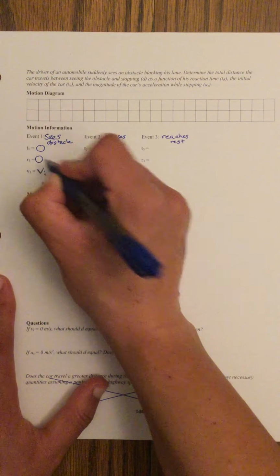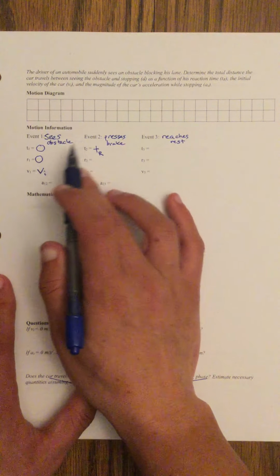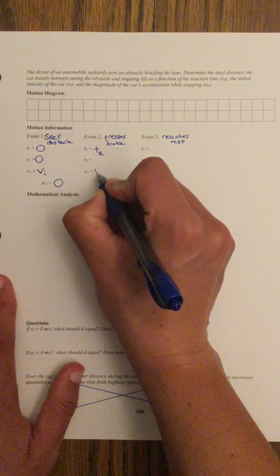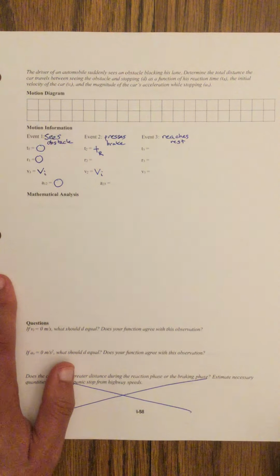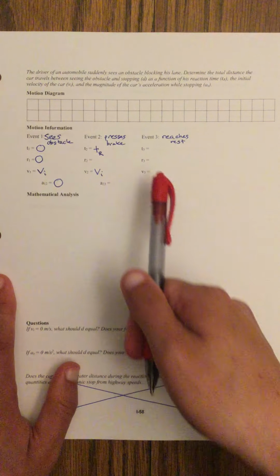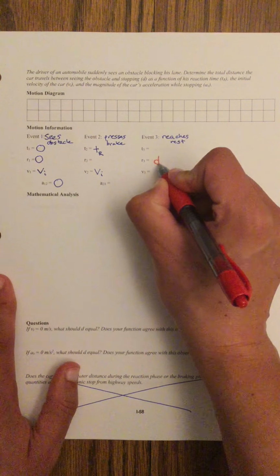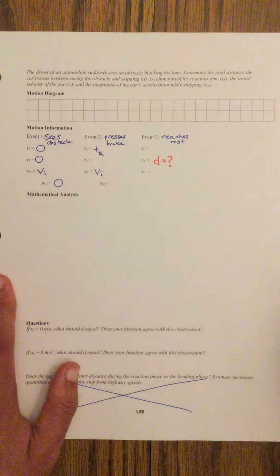Let's start at 0. And up until the moment the brake is pressed, the acceleration is 0, which means V2 is the same as V1. And we want to figure out the total distance the car travels between seeing the obstacle and stopping. So this is what we're looking for, and this would be R3. If R1 is equal to 0, R3 is equal to D, and we're trying to find that.